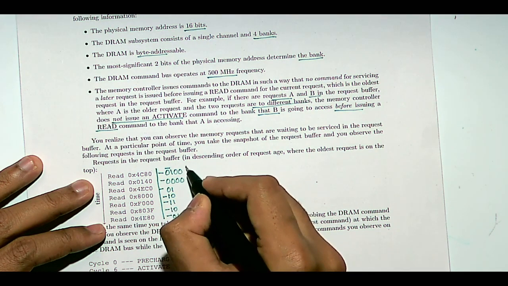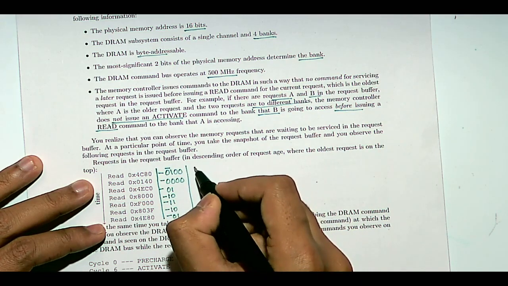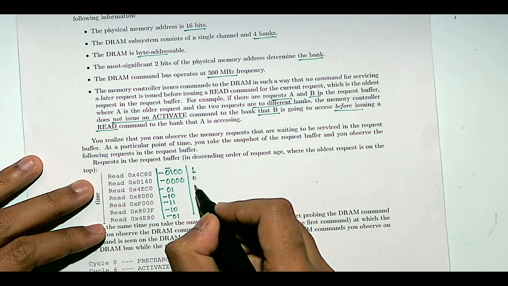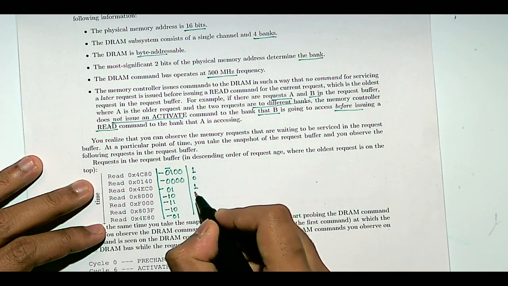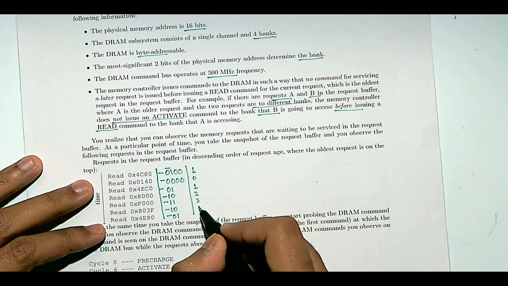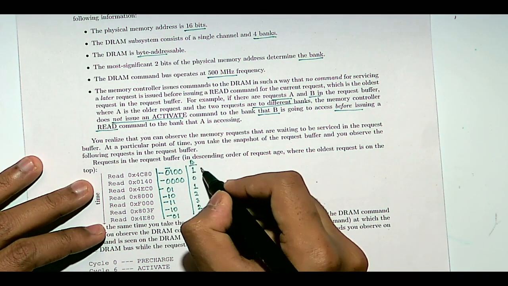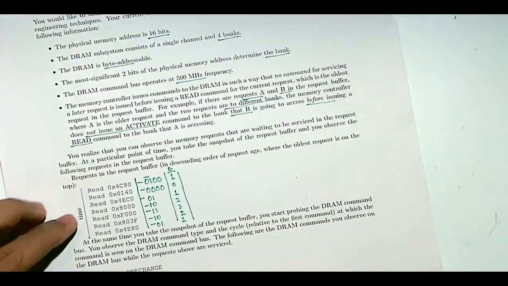So let's write it in normal form: 1, 0, 1, 2, 3, 2, and 1. So we know which bank each request is going to.